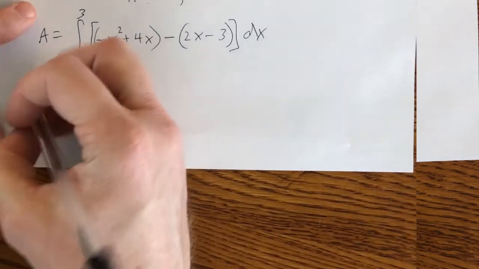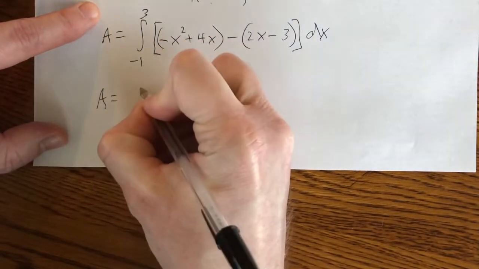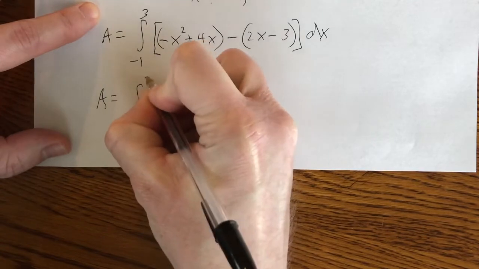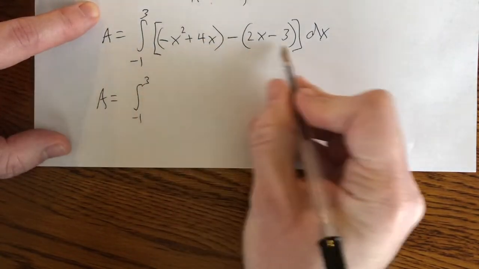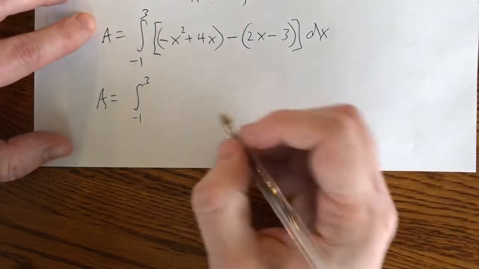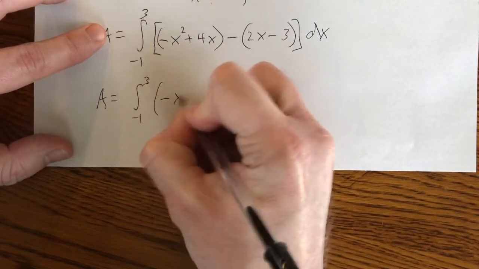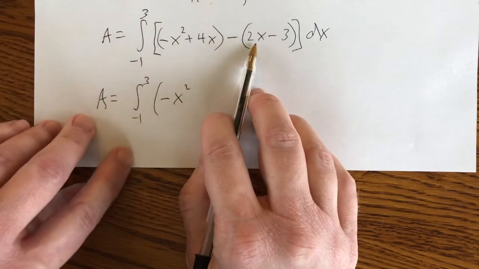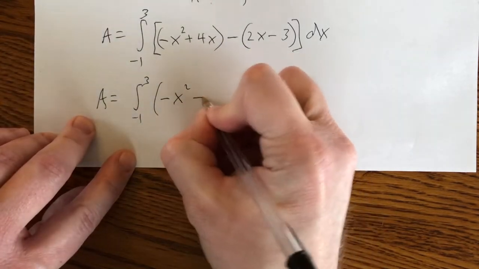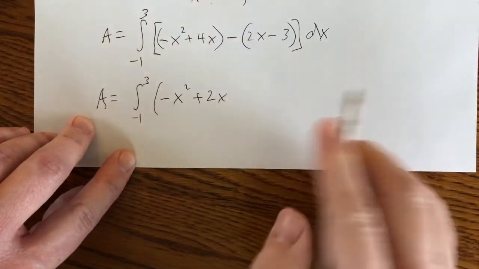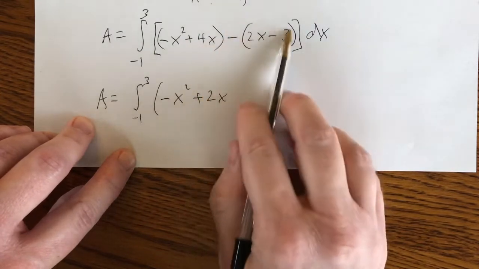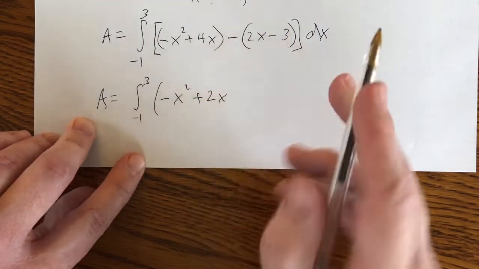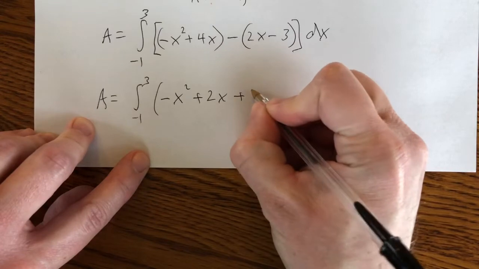So let's do that. To evaluate this, we have to simplify what's inside of the brackets. So let's go ahead and do that now. We have a negative x squared, and then what? We have a 4x minus 2x. That's going to give me a positive 2x. And then we have a negative times a negative 3, which is going to result in a positive 3.